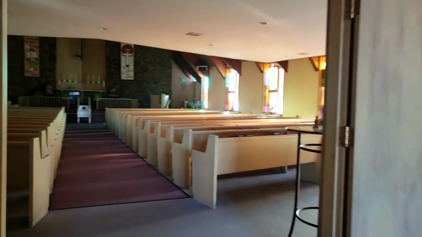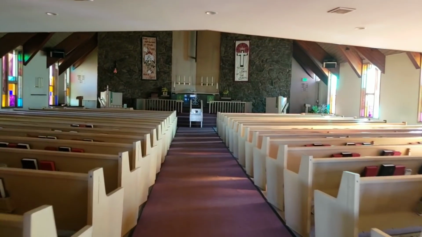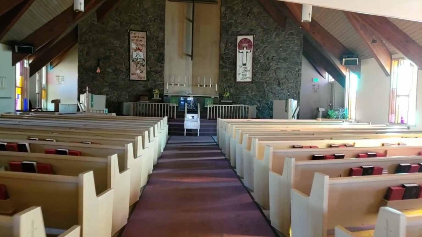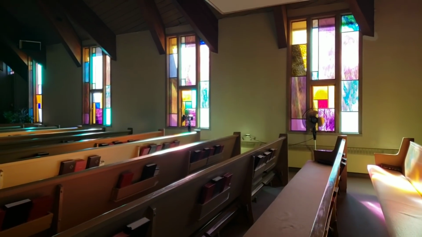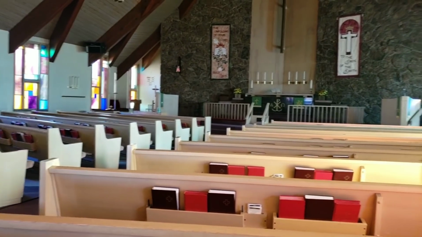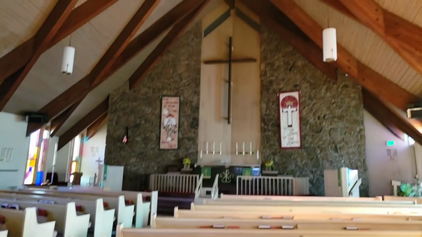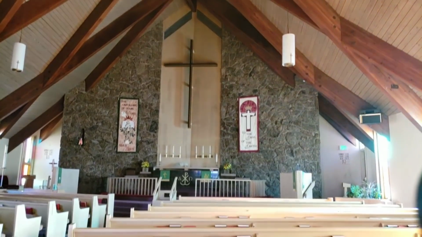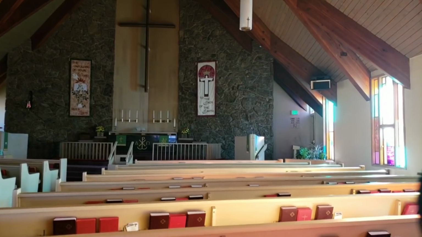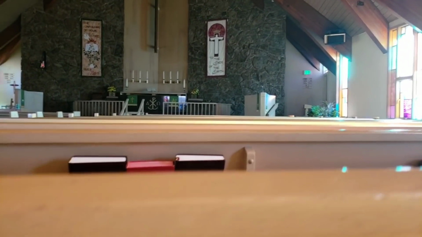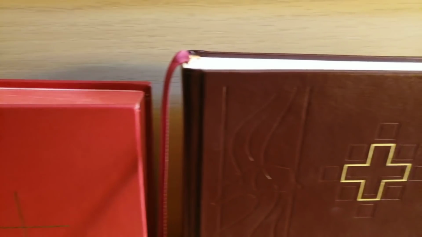So you saunter into your friendly neighborhood Lutheran church. You find yourself a nice spot, not too far towards the front, not all the way in the back. You look at the front and you say, now wait a minute. Where are the screens? And then you look down and you say, what are these? What am I supposed to do with this?